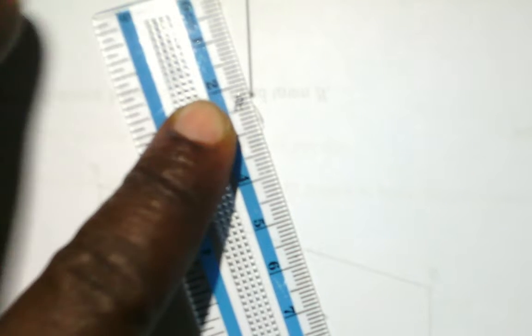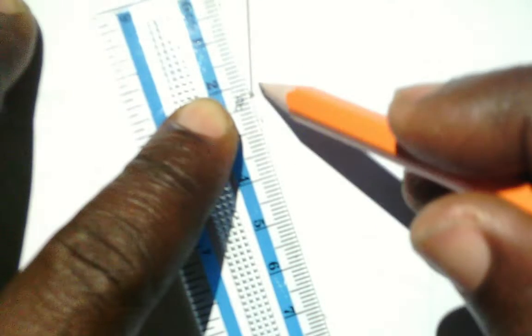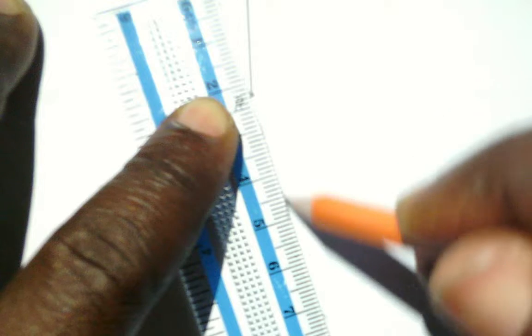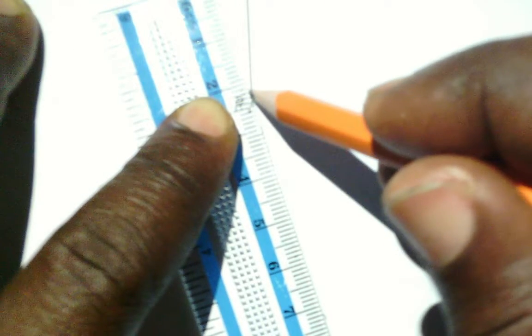Mine may not be perfect enough, but in the case of an exam, make sure you place your ruler well before you rule your line. You draw this. Okay, this is manageable. That is 163 degrees from point R.